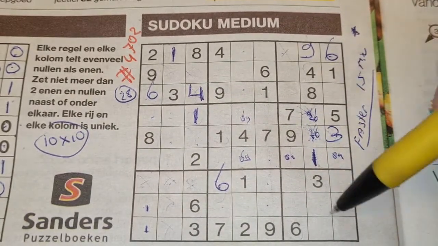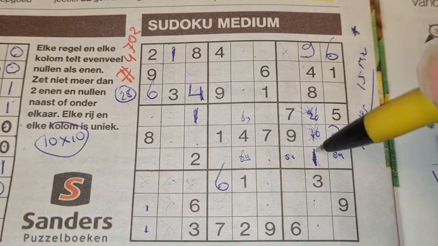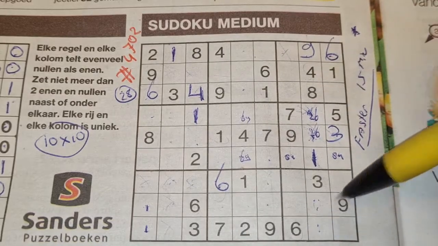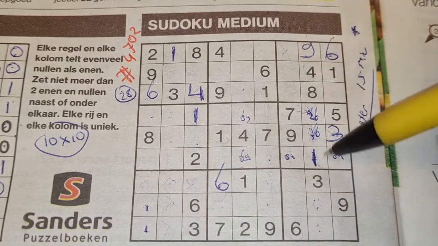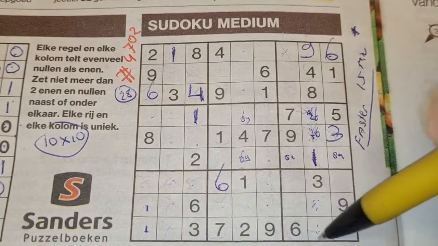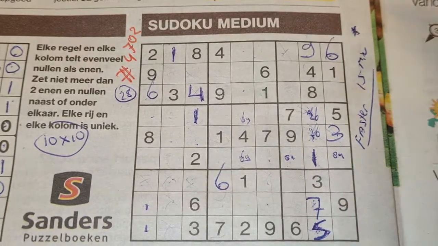So the 2 and the 6 are left. What are the other 2 missing numbers in this column? Those missing numbers are the 5 and the 7. We have a 7 in the last row, so no 7 there. 7 should be here, and the 5 goes there.